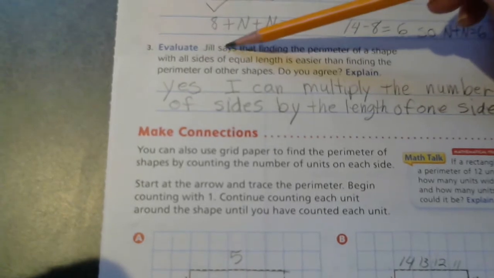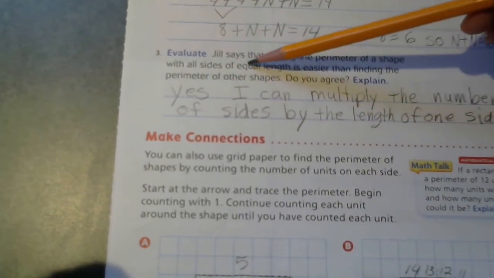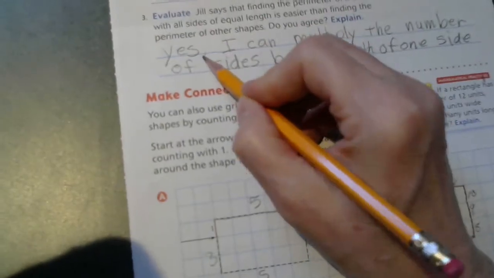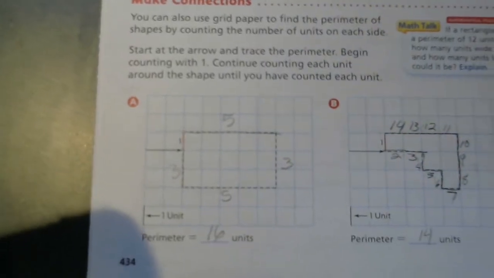Evaluate. Jill says that finding the perimeter of a shape with all sides of equal length is easier than finding the perimeter of other shapes. Do you agree? I put yes because I can multiply the number of sides by the length of one side to find the total perimeter.